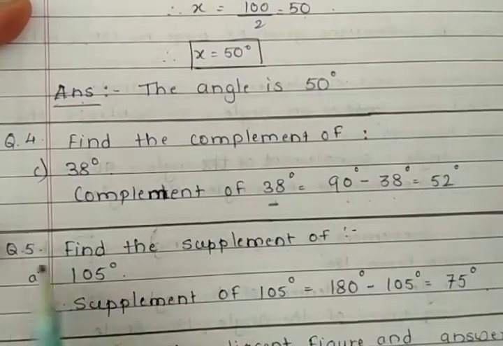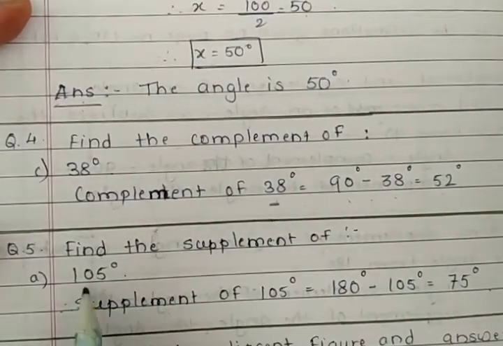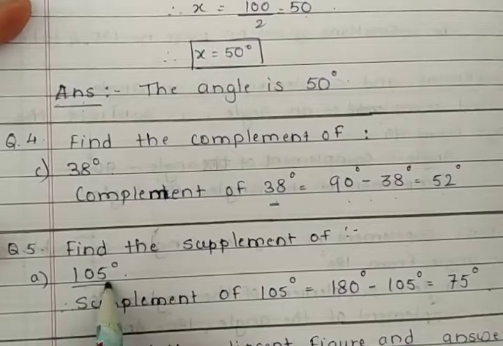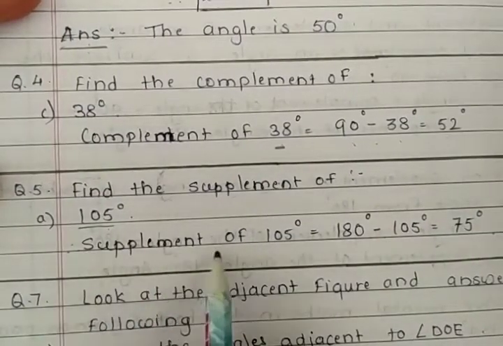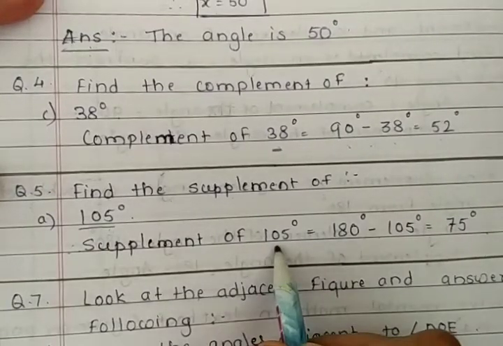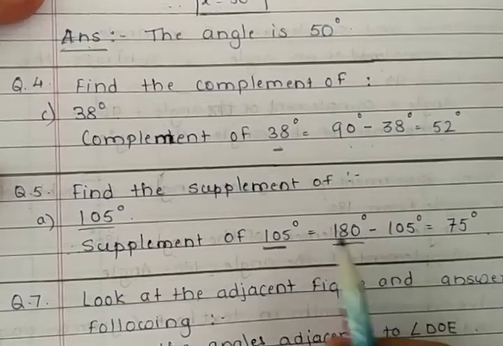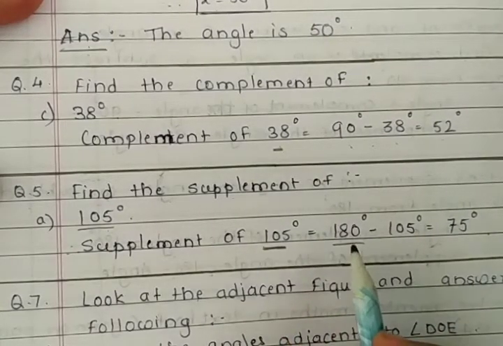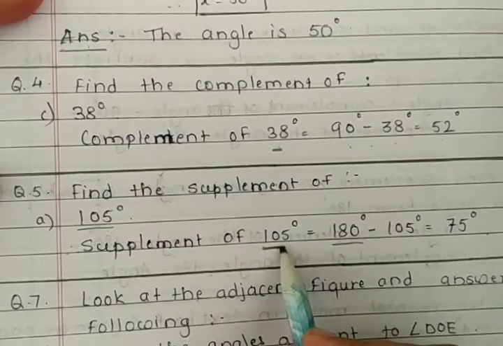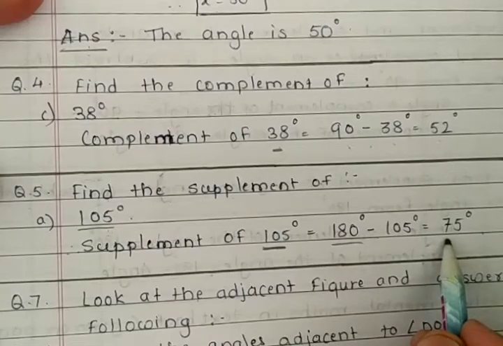Okay. Similarly, see question number 5. Find the supplement of the given angle, which is 105. How can we find the supplement of 105? Obviously, you have to subtract the given angle from 180 degrees, because supplementary angles add up to 180 degrees, right? So the supplement of 105 is equal to 180 minus 105, that is equal to 75 degrees. Clear?